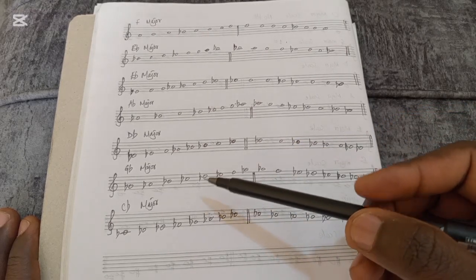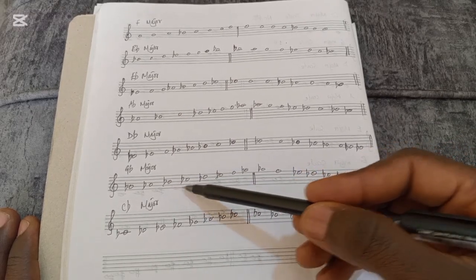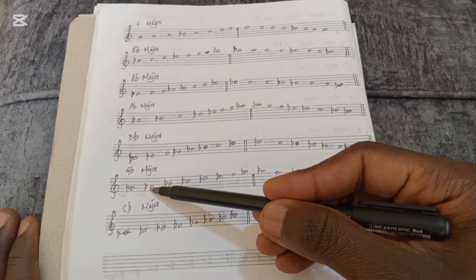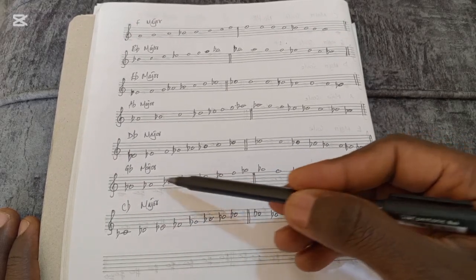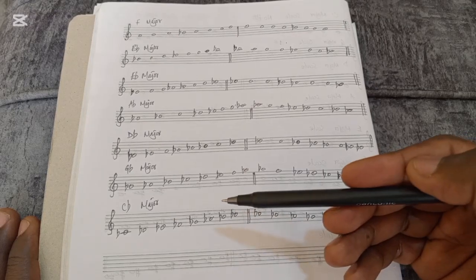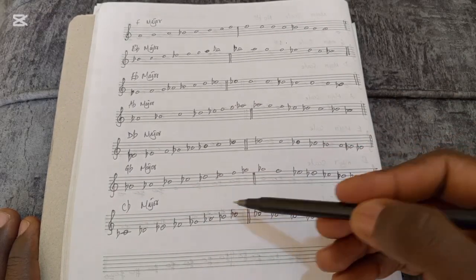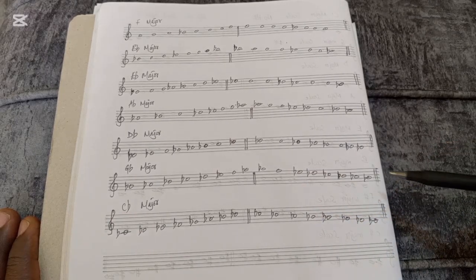Now the next scale having flats is G flat major scale. G flat major scale has 6 flats. The first one is on B flat, second one is on E flat, third one is on A flat, fourth one is on D flat, fifth one is on G flat, then the last one to be flattened is on C flat. Okay, you can also find it on the descending ones.